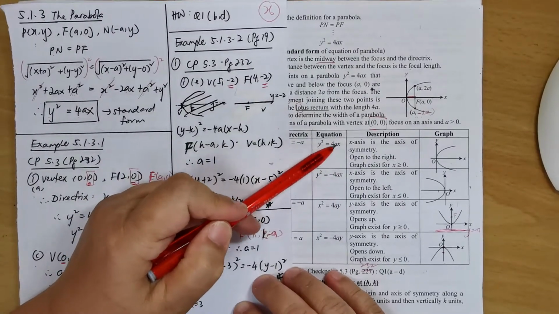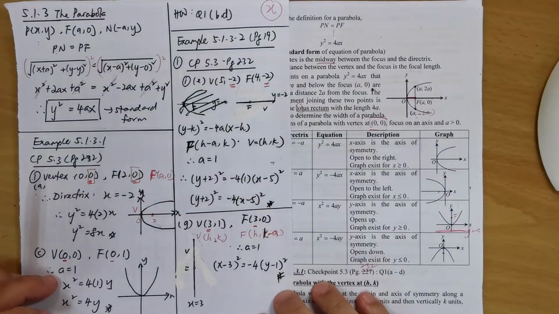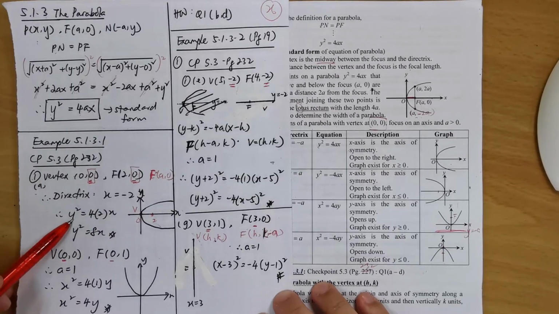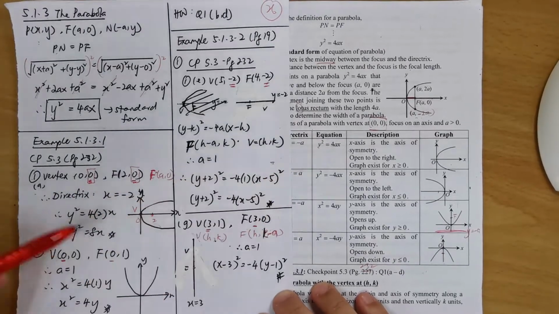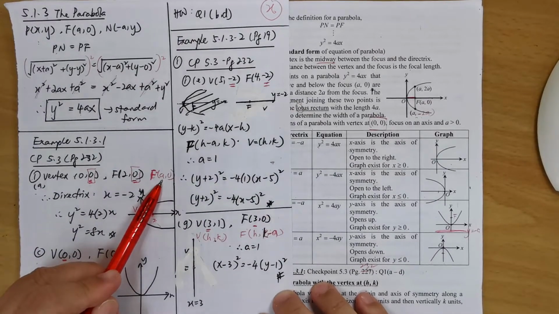So I need to know what my a is. I need to calculate a. So the equation is y squared equals 4ax, right? So what is your a? The focus gives you the a.